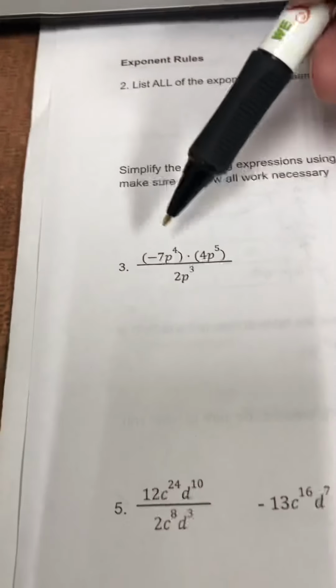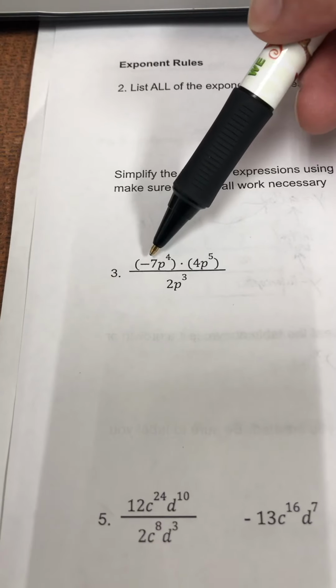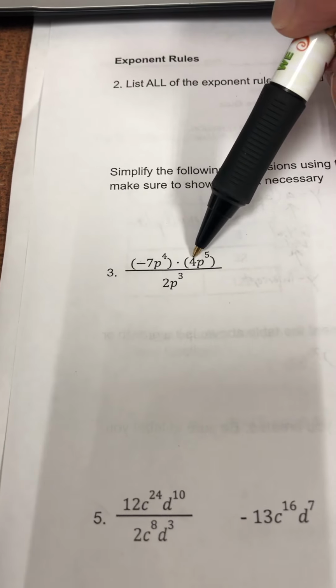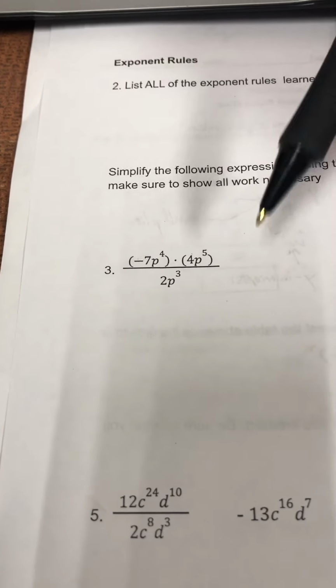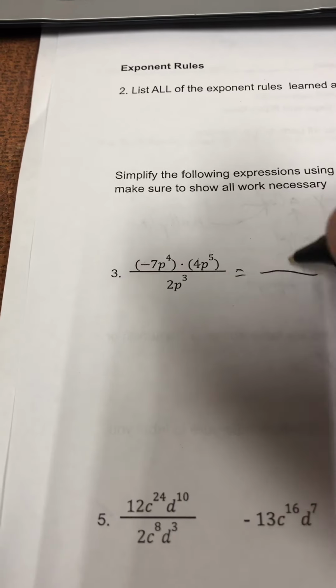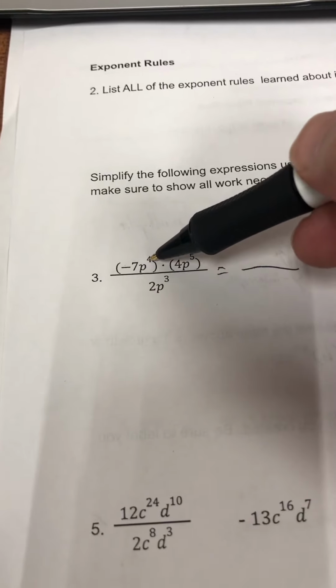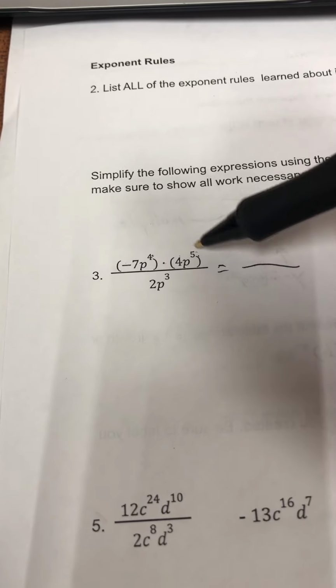Okay, so up here, first of all, in the numerator, you are going to multiply these two together, and you're going to take the -7, multiply it by the 4. So -7 times 4, whatever that is, you're going to write that out. So you're going to have a new numerator. So up here, you're going to write that answer. And then with the 4 and the 5 being multiplied together, you're going to add that 4 and the 5.